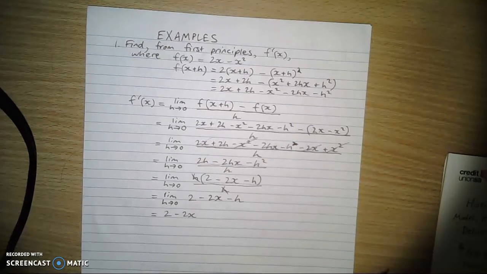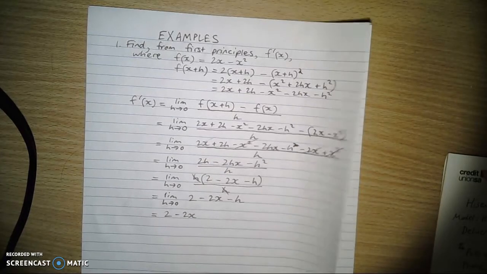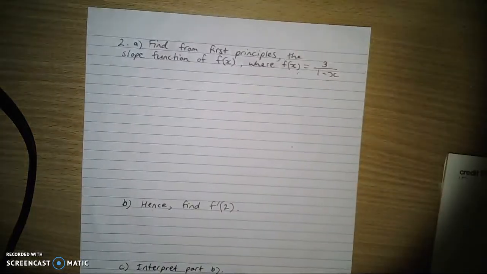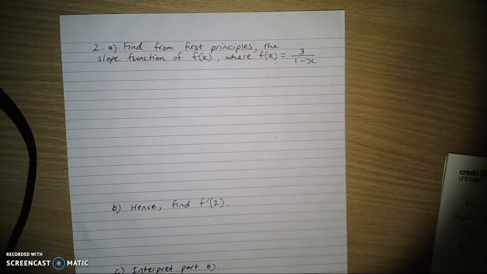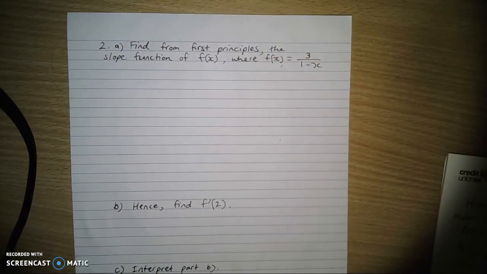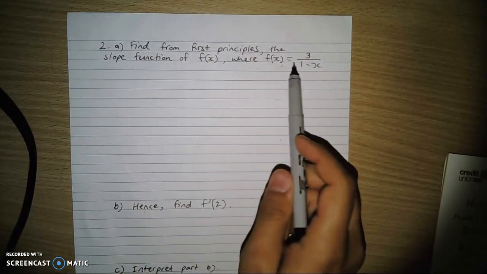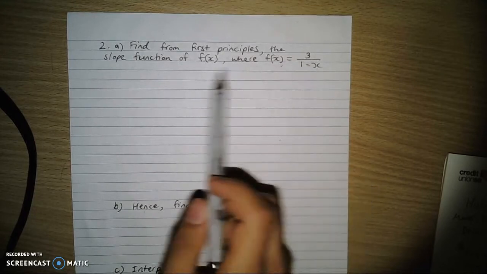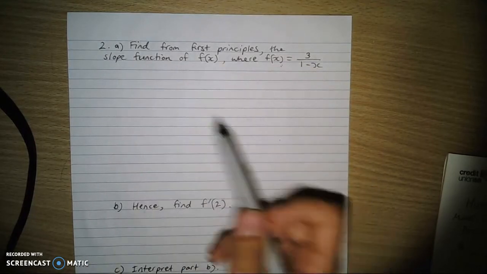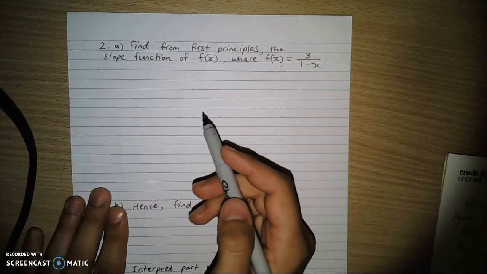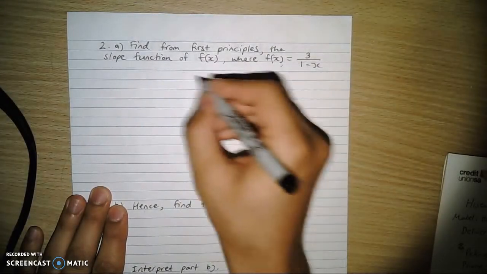Now, the next example I'm going to do is this one here. So, find from first principles the slope function of f of x, where f of x is equal to 3 over 1 take x. Now the slope function is just another way of saying the derivative. So first we want to find f of x plus h.